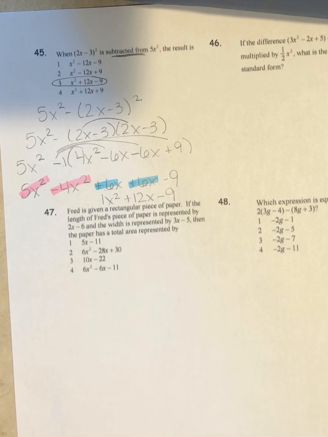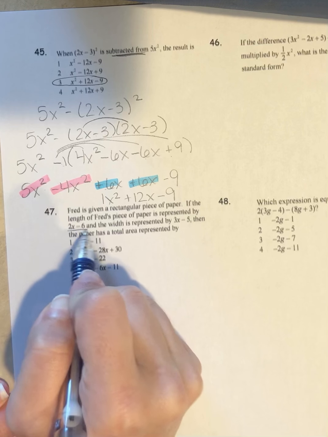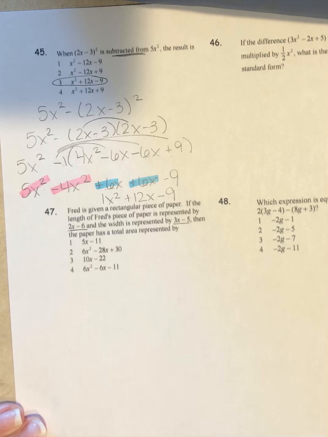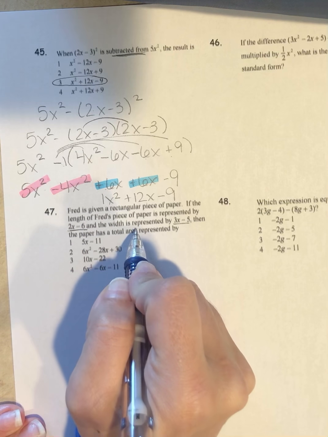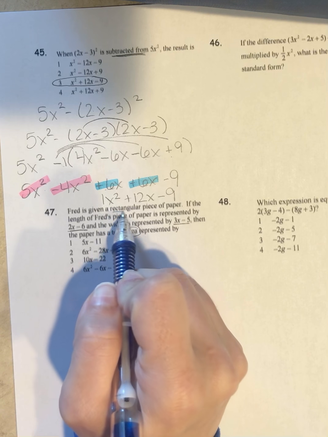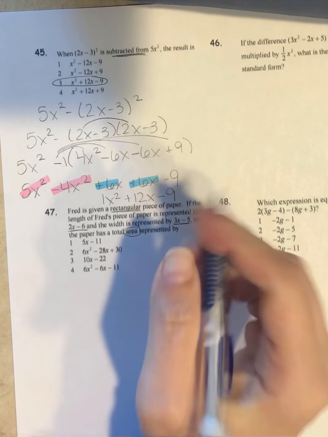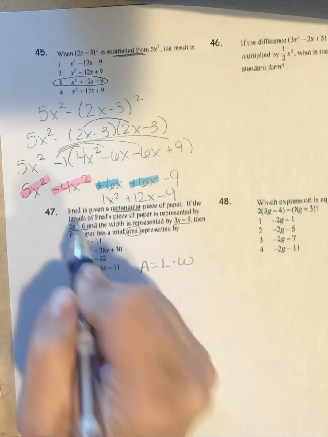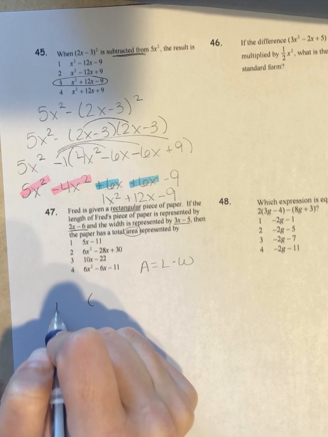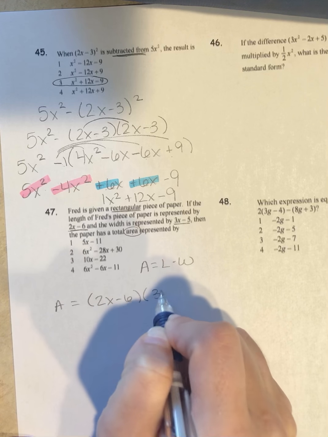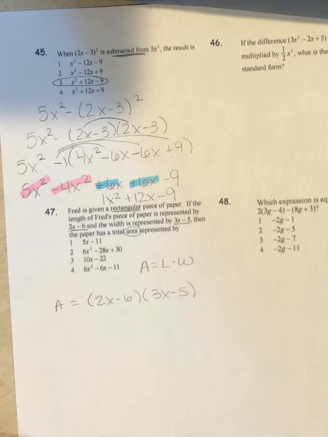Last one in this packet. Fred is given a rectangular piece of paper. If the length of his paper is represented by 2x minus 6 and the width is represented by 3x minus 5, then the paper has a total area represented by. So they want you to remember when we're talking about a rectangle, the area formula is area equals length times width. So you need to multiply what they gave us for the length and the width. So 2x minus 6 times 3x minus 5.